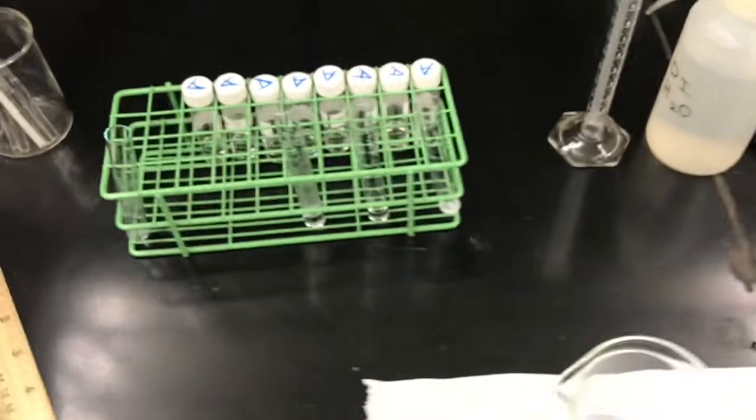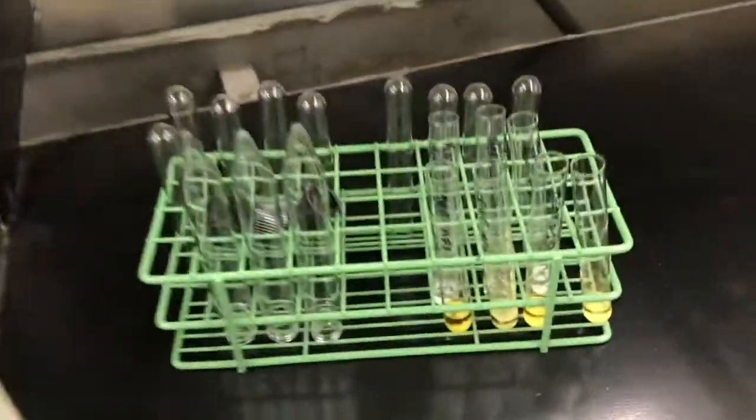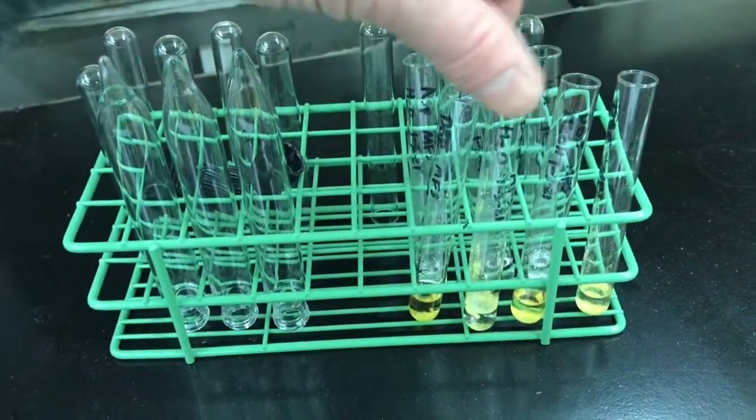Alright, we're done with part A of the experiment. Well, collecting the data, that is. Now we're going to clean up. These test tubes we've been using, we want to dispose of the things properly.